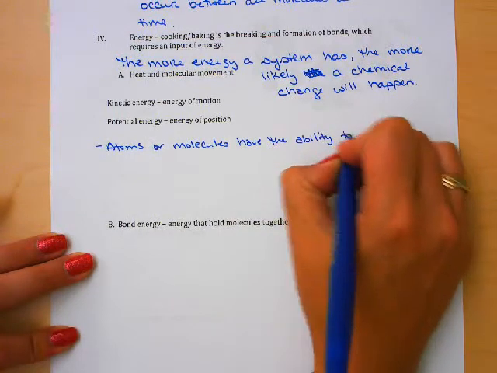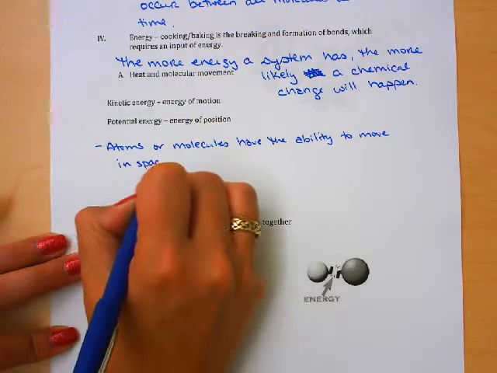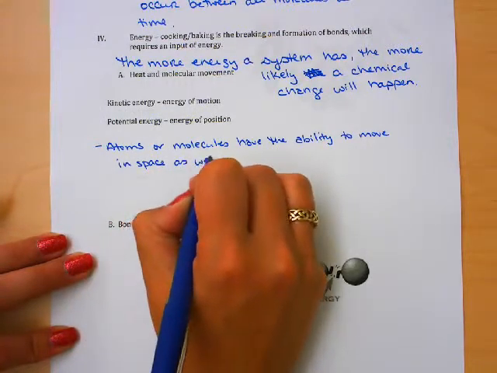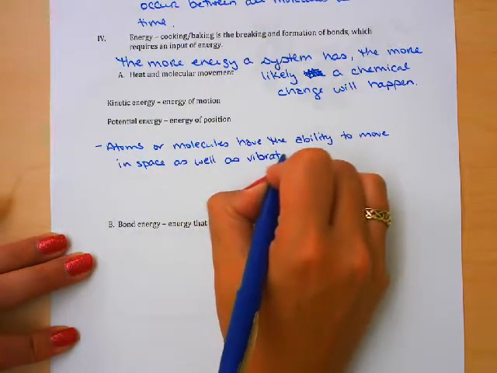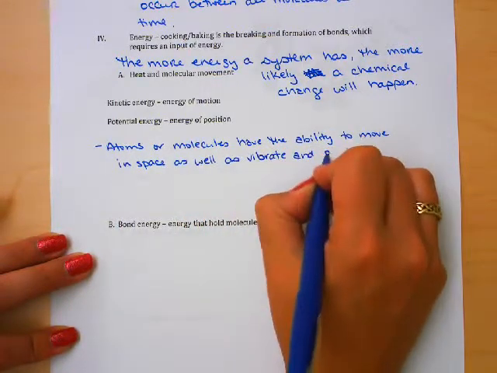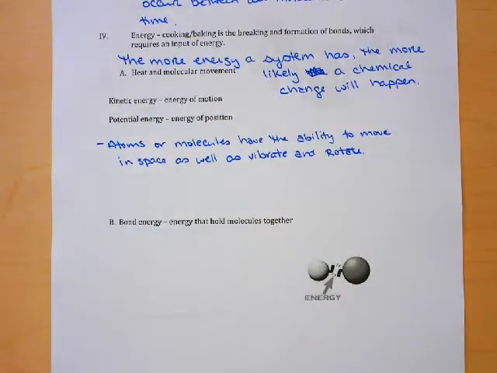They have the ability to move in space, as well as vibrate and rotate. So if you're thinking about your molecule in three-dimensional space, it could move. If I was holding my molecule, I could be holding it here, or it could move all the way to the end of the room, or it could come back, or it could stop anywhere in between, right?